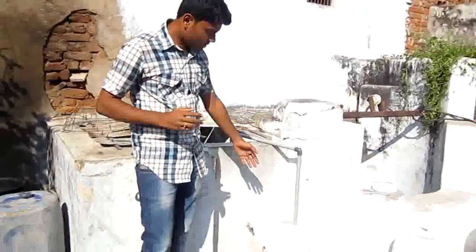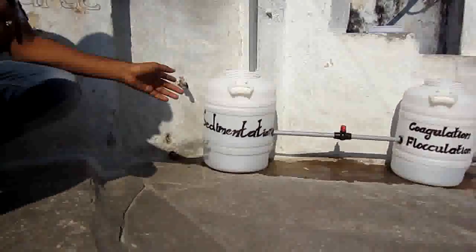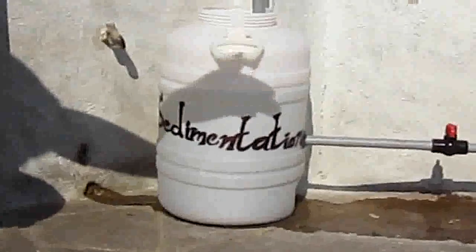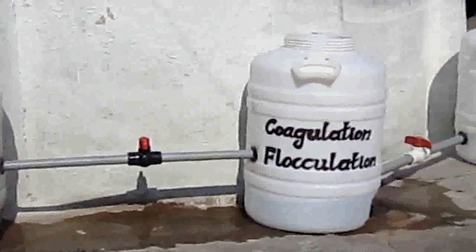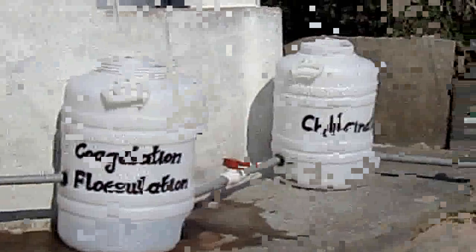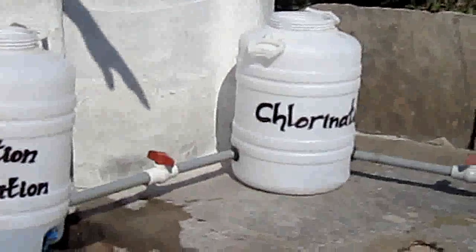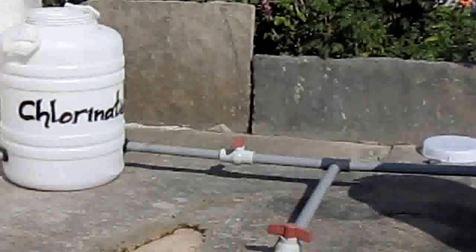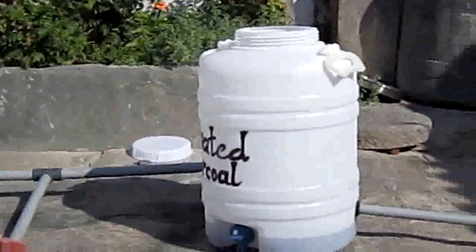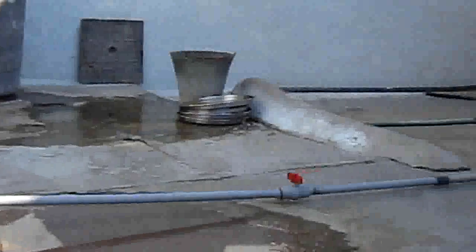Now let us move on to the filtration process. In this filtration process, we have a sedimentation tank for carrying out the sedimentation process, and a coagulation and flocculation tank, an activated charcoal chamber, and finally, we have a storage tank.